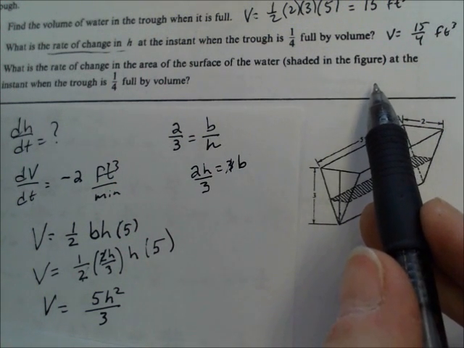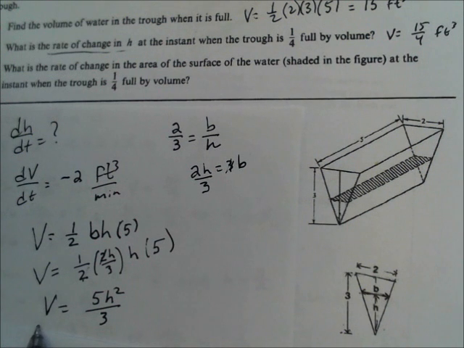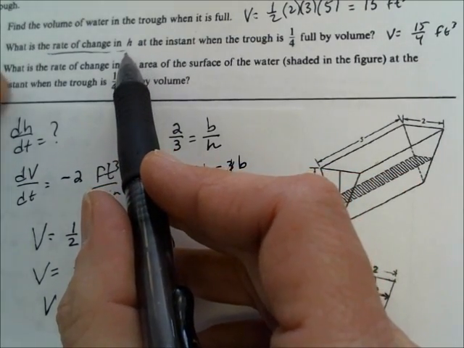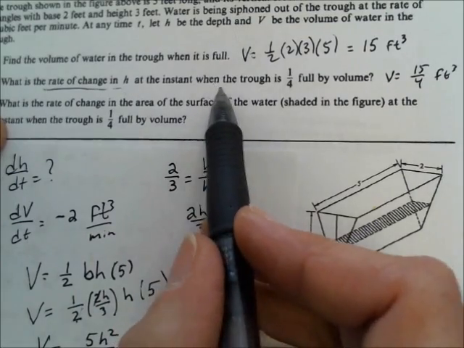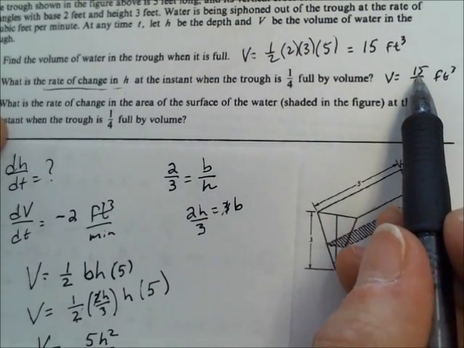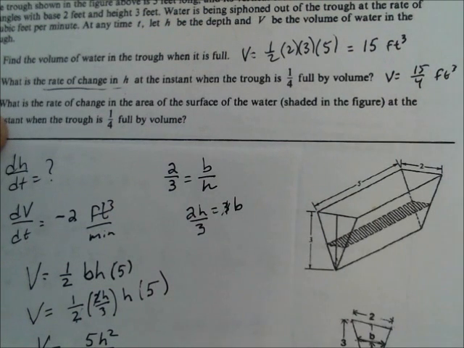Now what we want to do is take the derivative of this. So we're going to get dV/dt is equal to 10H over 3 dH/dt. But we're going to have an H in here that we're really not sure of what we're going to replace it with. But it says that we want to find the rate of change of H when the trough is at a volume of 15 over 4. So what we need to do is solve for H. So when we take the derivative and need to replace it, we're going to be replacing it with a number. So this volume is 15 over 4. We're going to solve this for H.